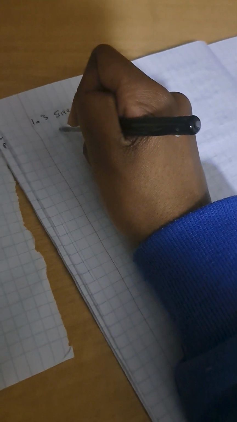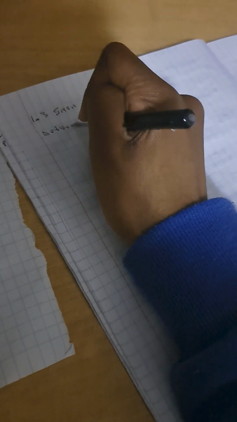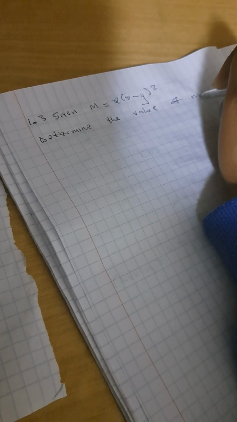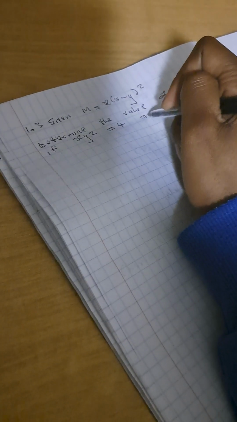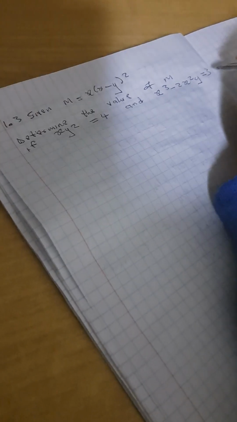So they say determine the value of m if xy squared is equal to 4 and x to the power 3 minus 2x squared y is equal to 3.